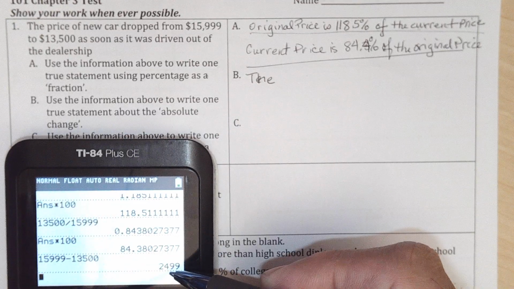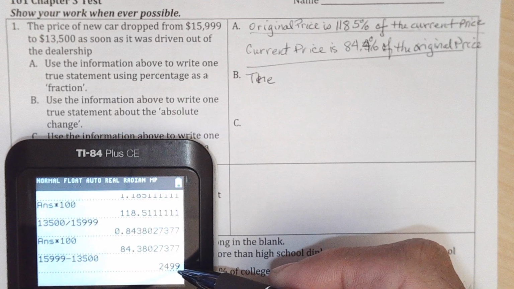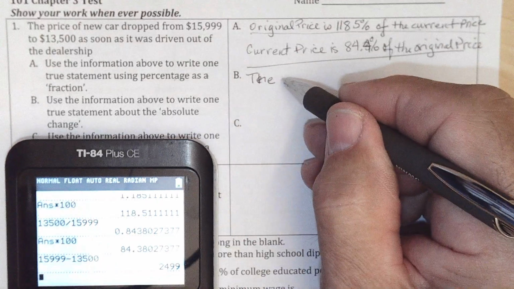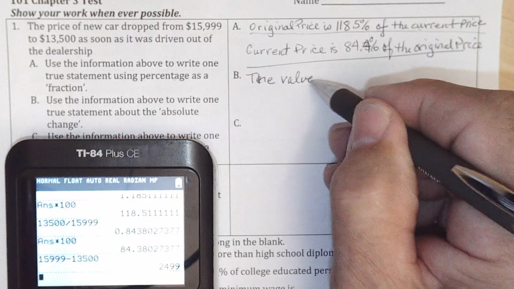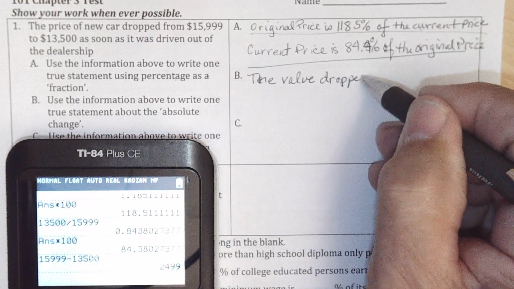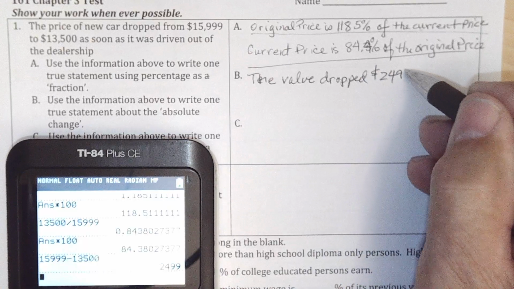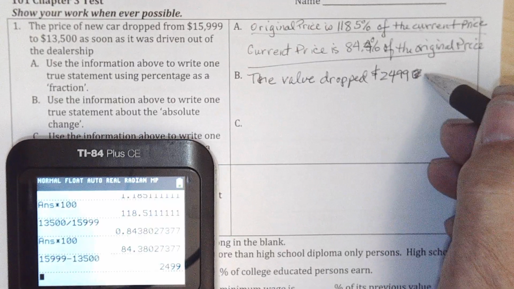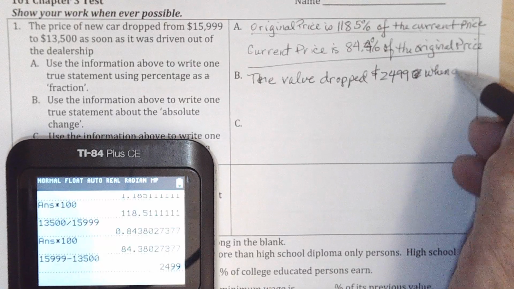And so the value of the car dropped $2,499. That's the absolute change. The value dropped $2,499 when driven off the lot.